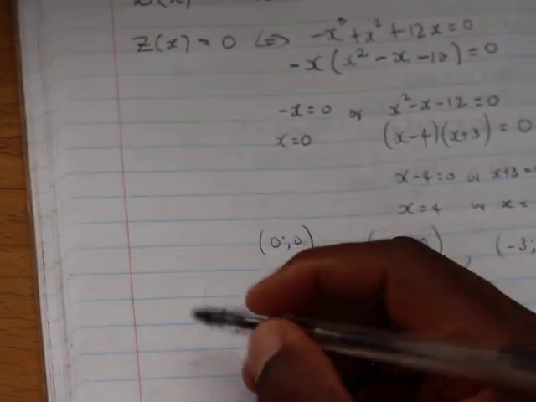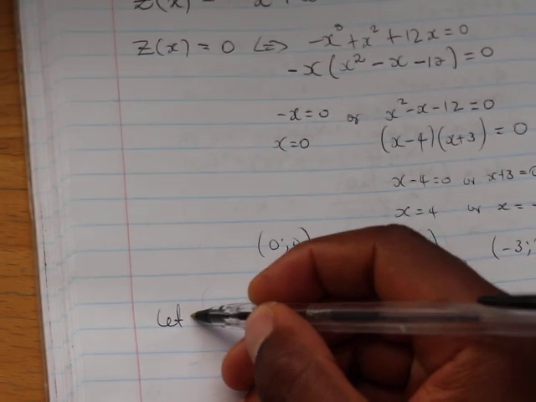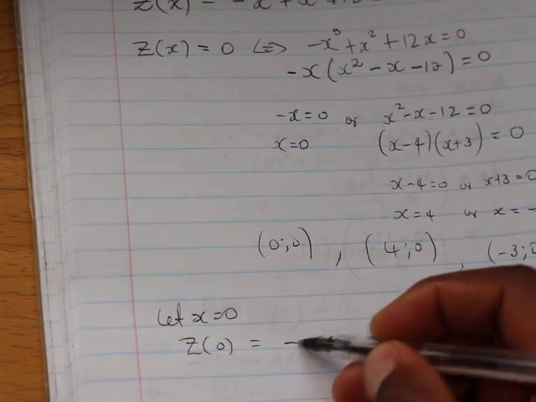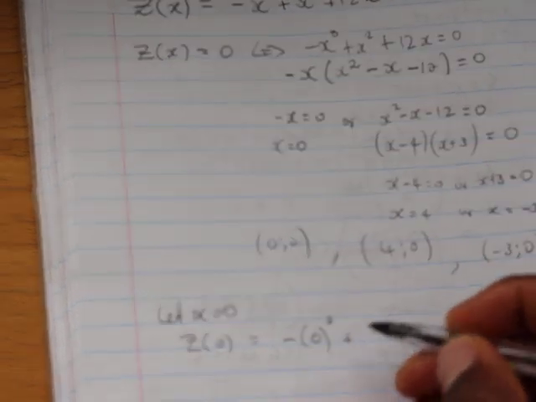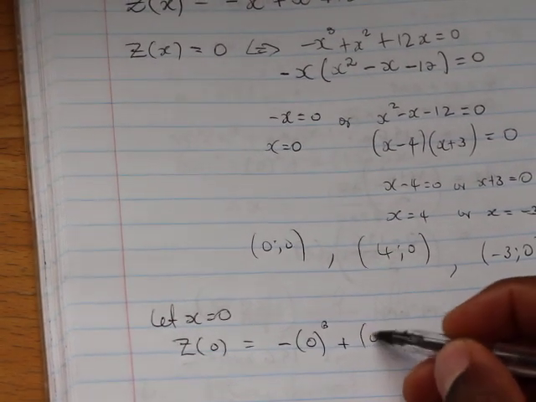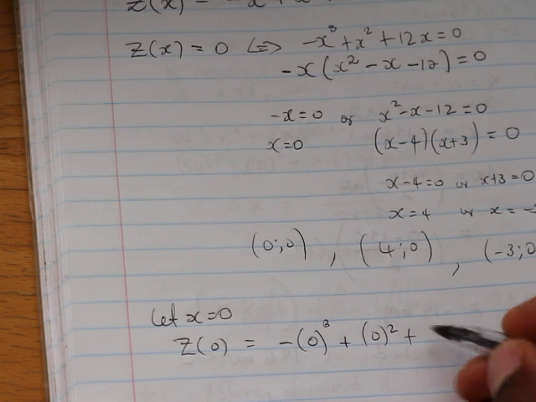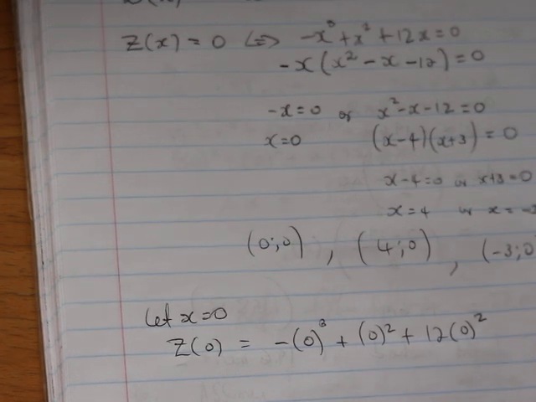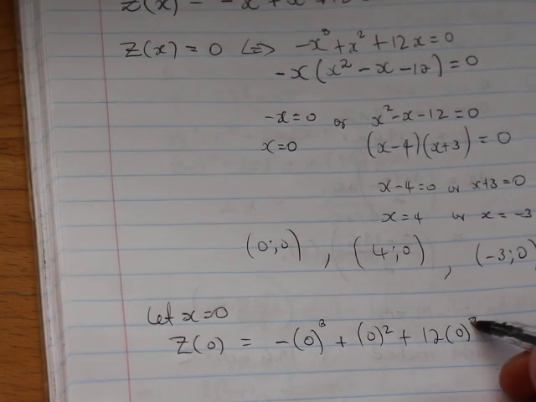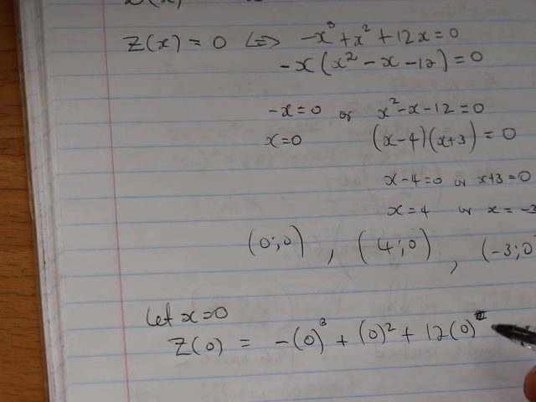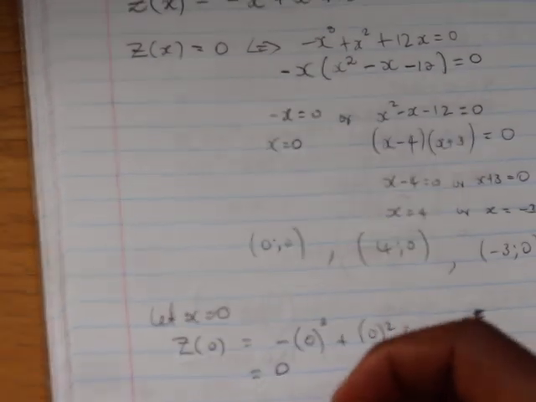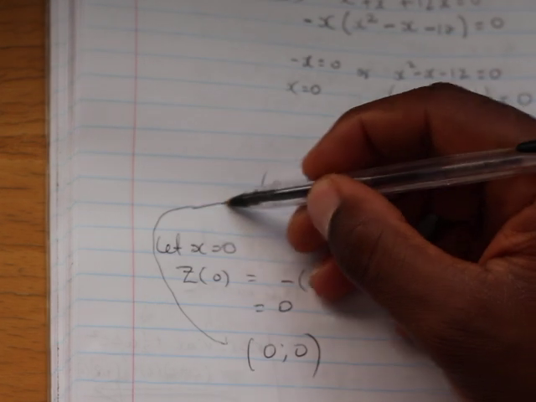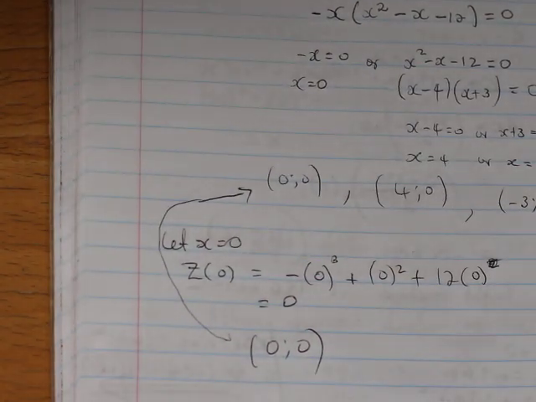So to find the y-intercept, obviously let x be 0. z of 0 is equal to minus 0 cubed plus 0 squared plus 12 times 0. So this gives us a 0. So the y-intercept is at (0, 0). And you can see that the y-intercept actually coincides with one of the x-intercepts. Okay.